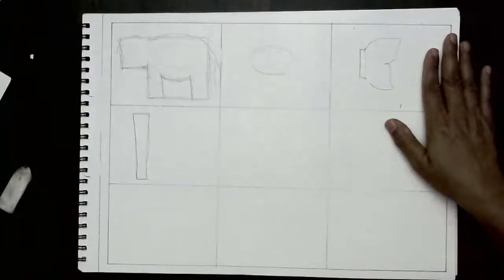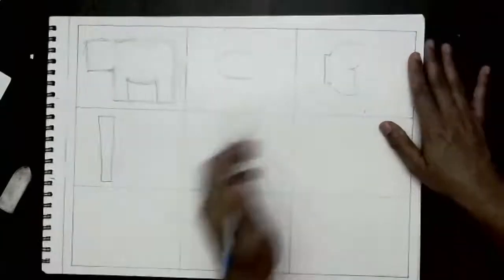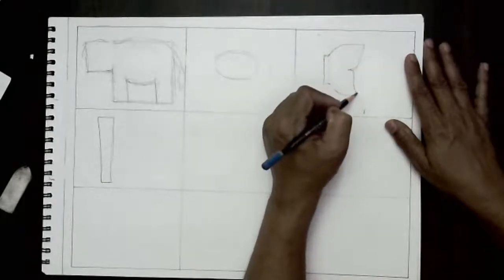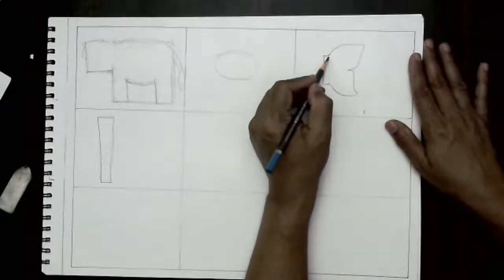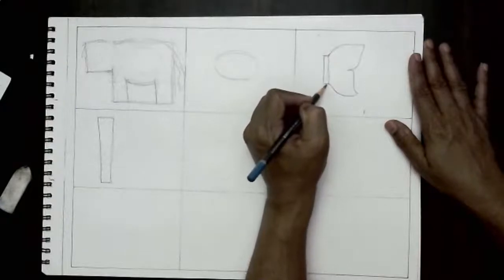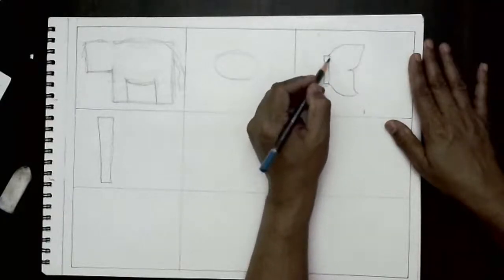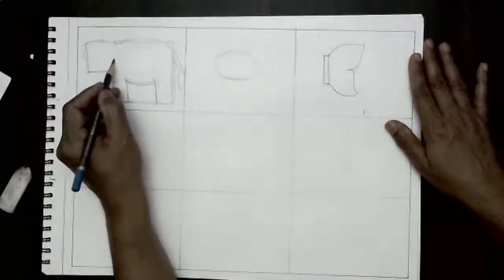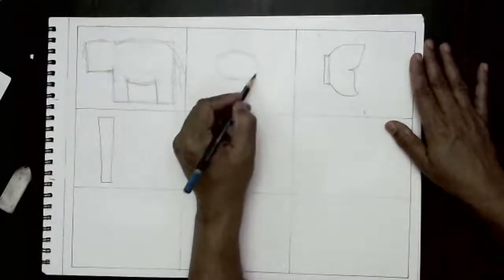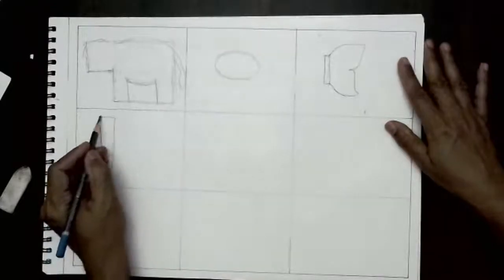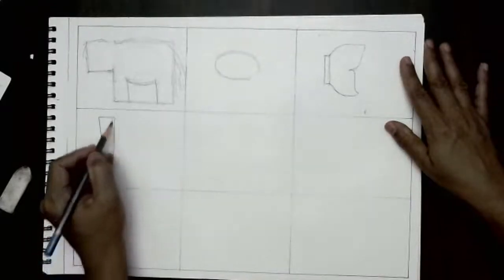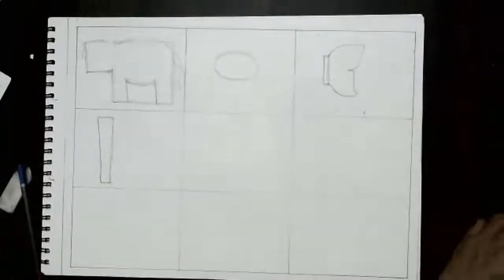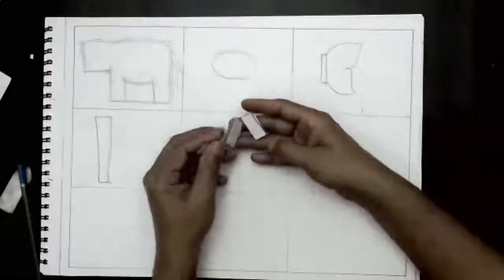And then these are the ears. So this shape is like this. It comes down like this, and to attach the ear we are keeping a place for folding. It will be folded from here like this, and then stuck to here, in a 3D animal. And then this is the trunk of the elephant. Now we'll need some mount board pieces like this.